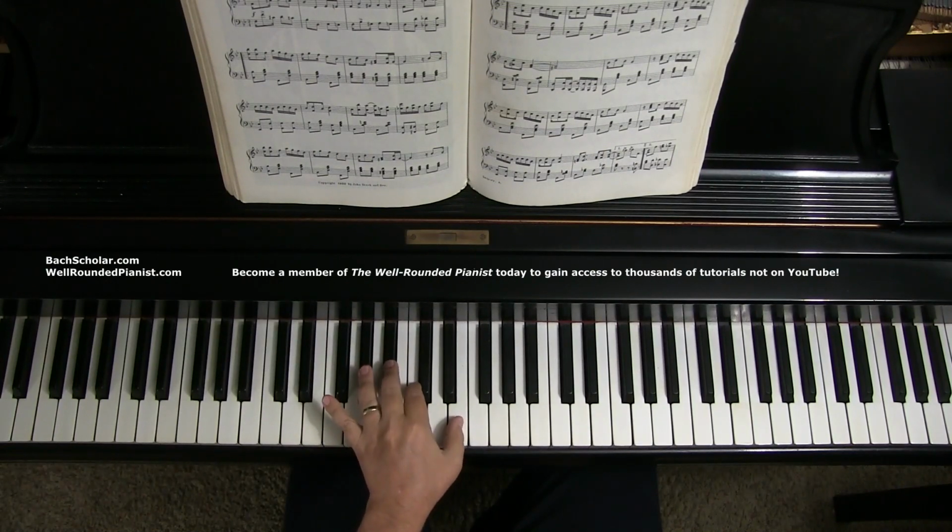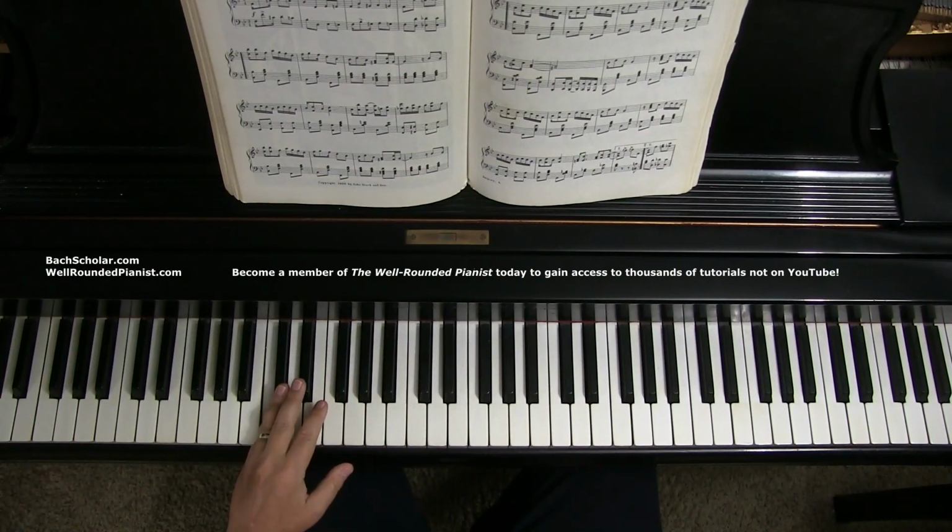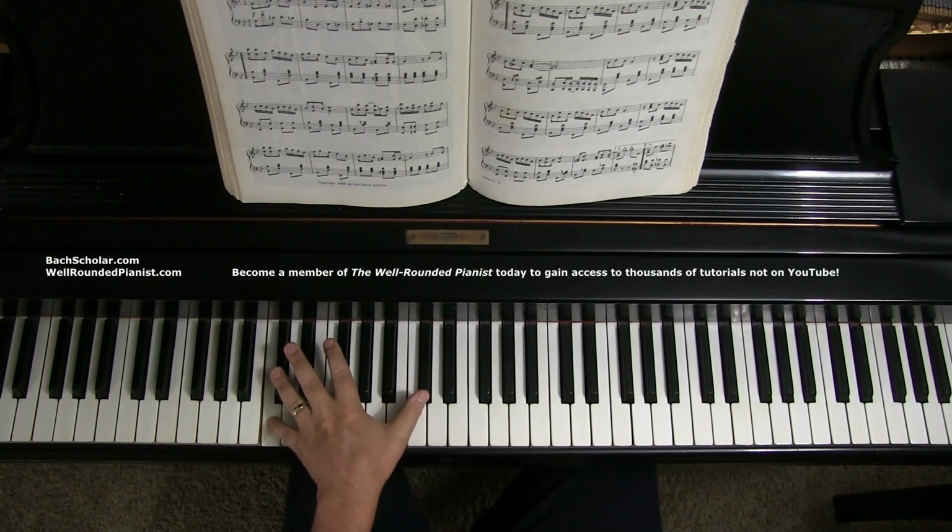Of course, 3, 2, 1 here. Remember, 5 here. Don't do this, but do this. See how close the thumb is to there?